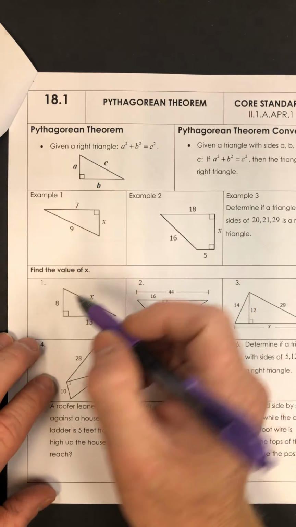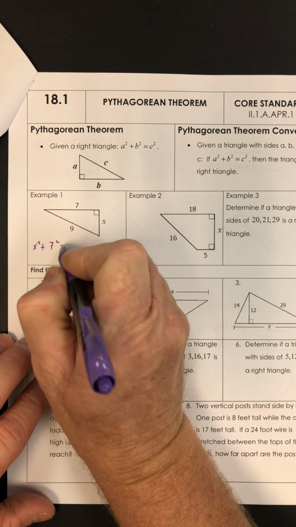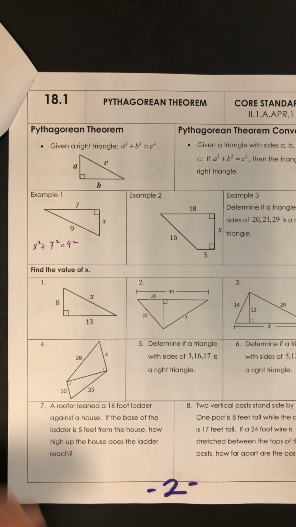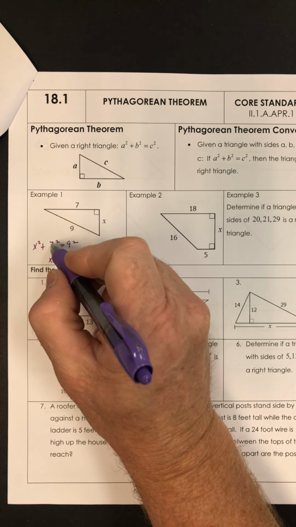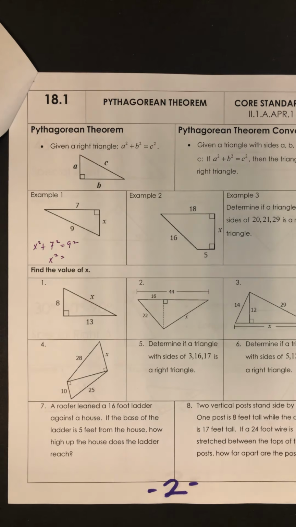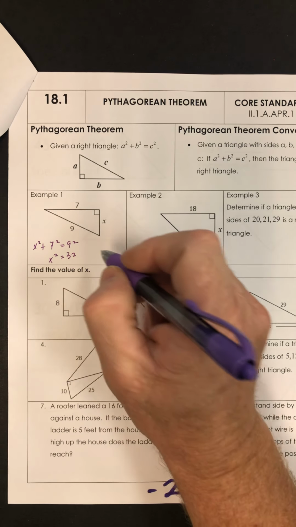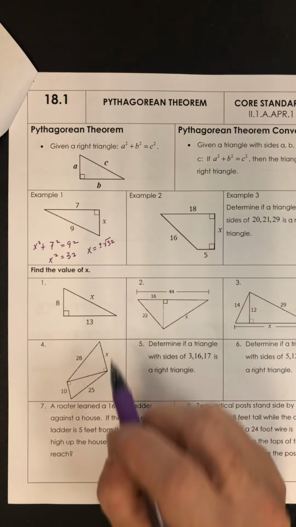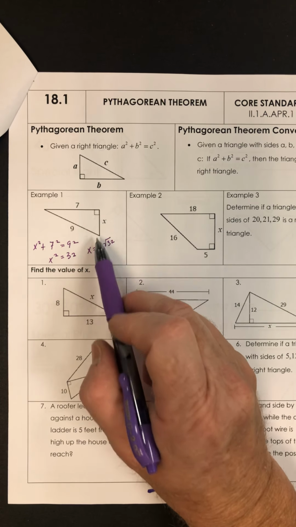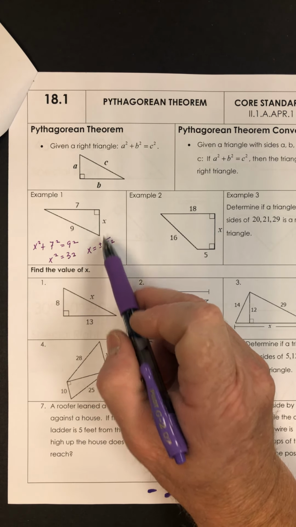So some quick examples. So this would be a leg, so x squared plus 7 squared would equal 9 squared. So calculate that out. X squared is going to equal, this is 49, that's 81, so 81 minus 49, that would be 32. Then when you square root, you're going to have plus or minus the square root of 32. Now, it's not going to be negative because this is a side of a triangle, so we'll just ignore the negative part because we're talking about a length here.